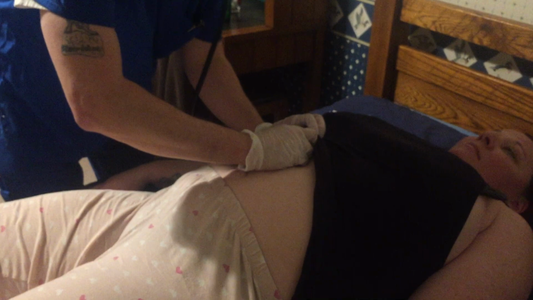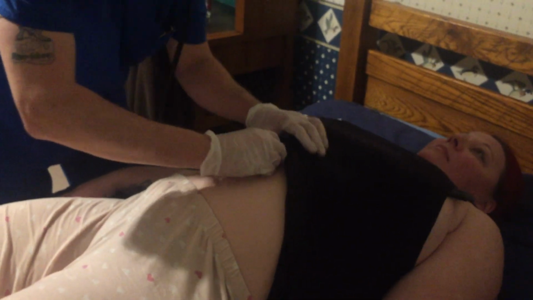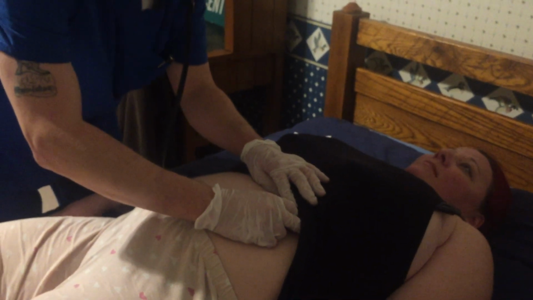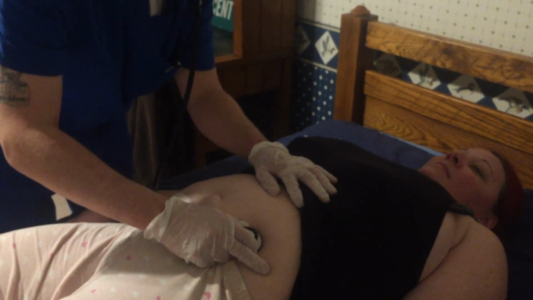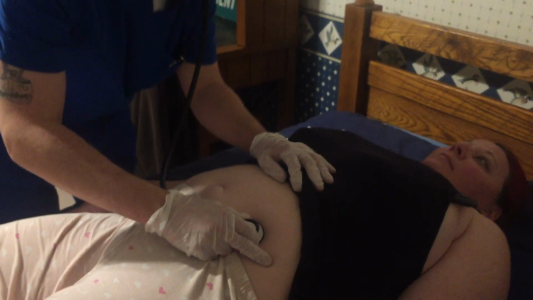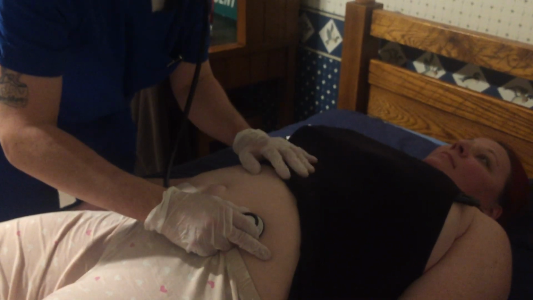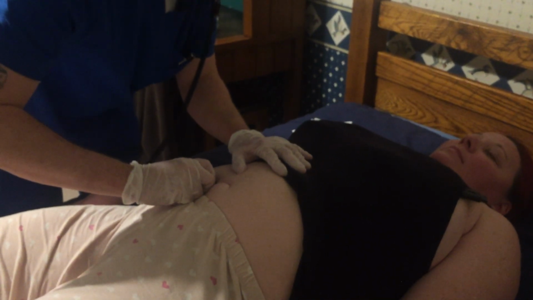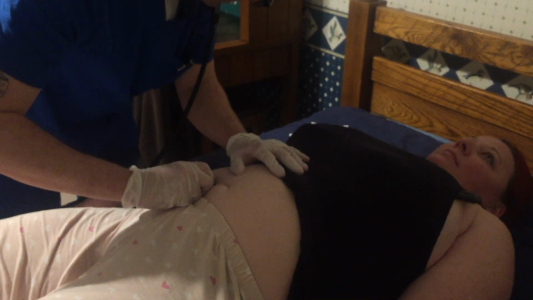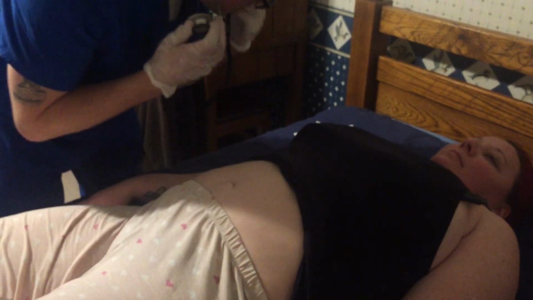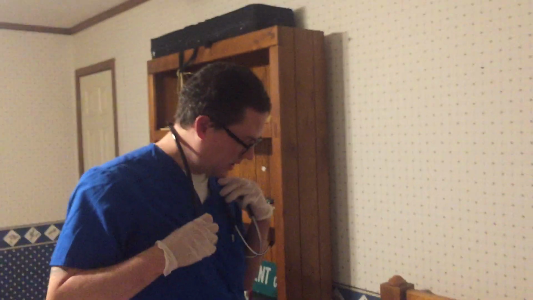And I'm going to go ahead and listen to her. I'm listening first because it's the abdomen, and to her bowel sounds in all four quadrants. All right, I'm noticing that her bowel sounds are present and active in all four quadrants. Next, we're going to auscultate the abdominal aorta, as well as the renal arteries.